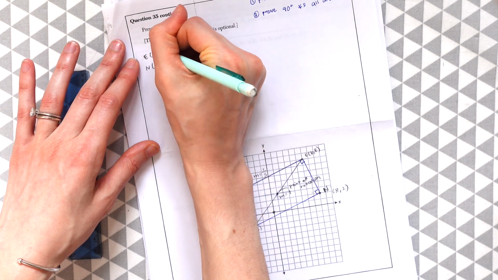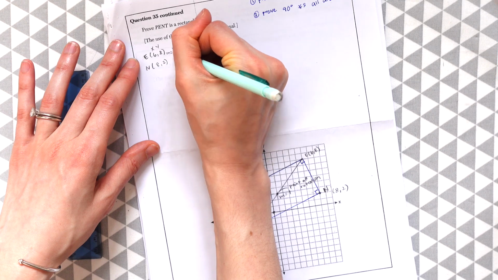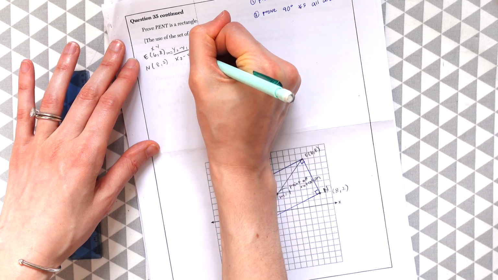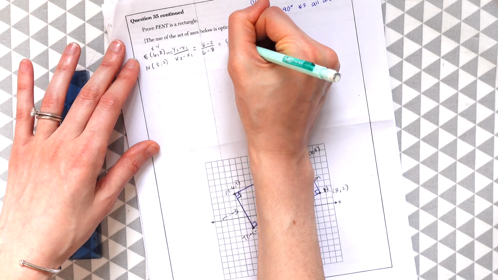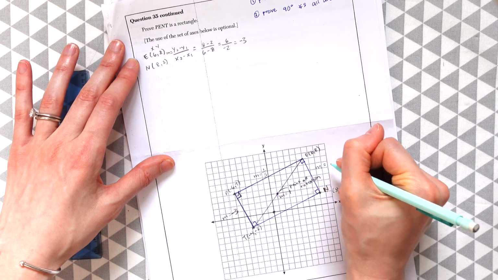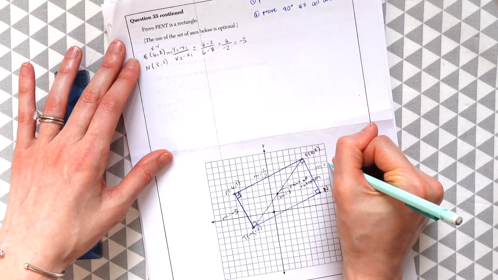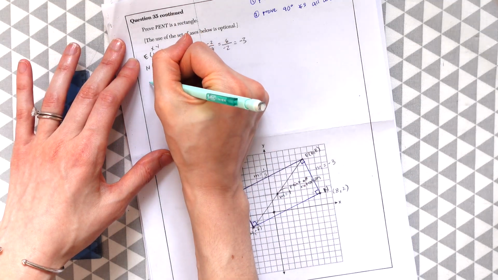And we're using that slope formula again: y2 minus y1 over x2 minus x1. And we end up getting -3, which is exactly what we wanted, right? The slope is equal to -3. Okay, good. Now let's find the slope of TN.